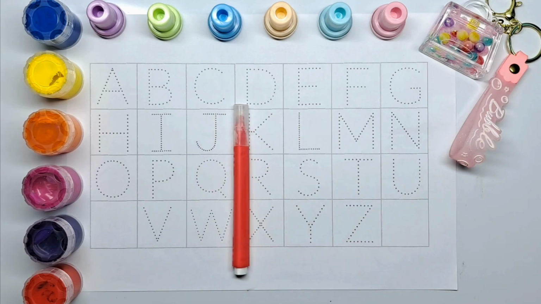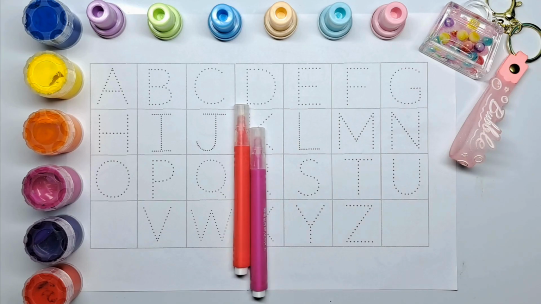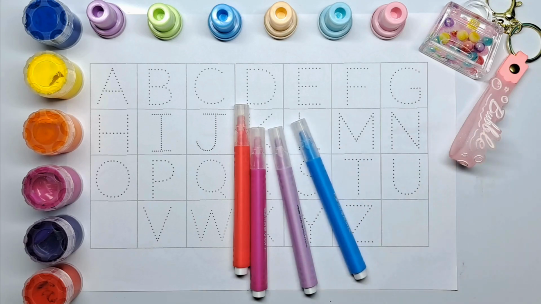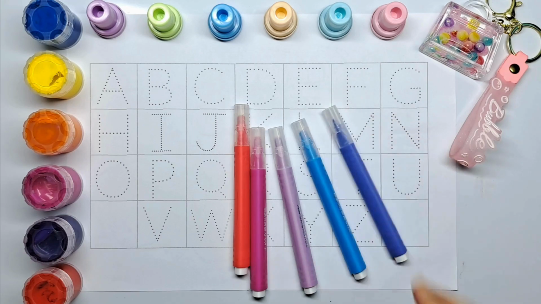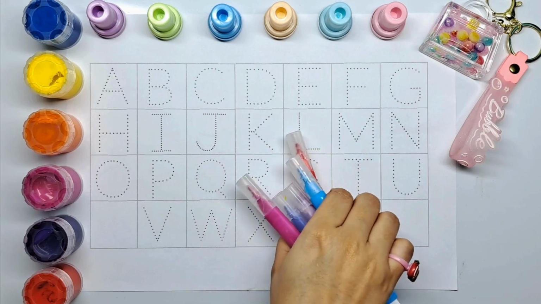Red color, pink color, purple color, sky color, blue color. Let's start.